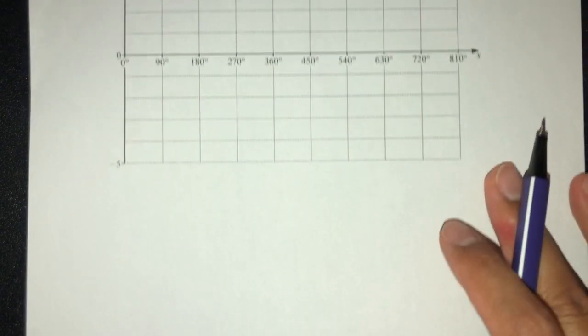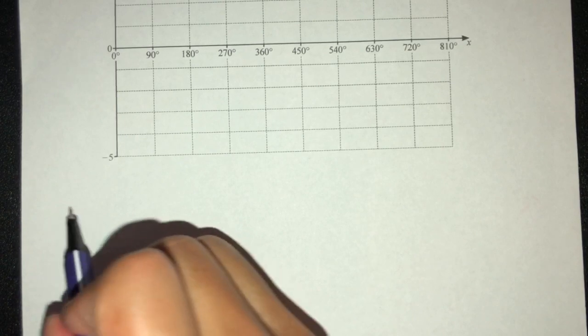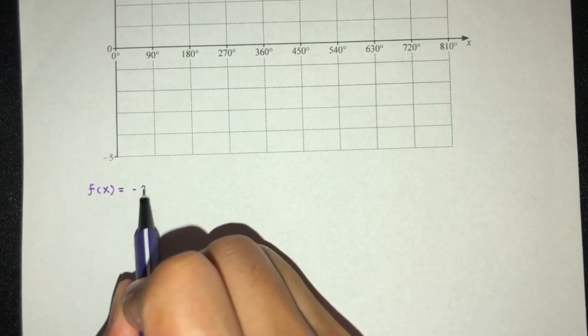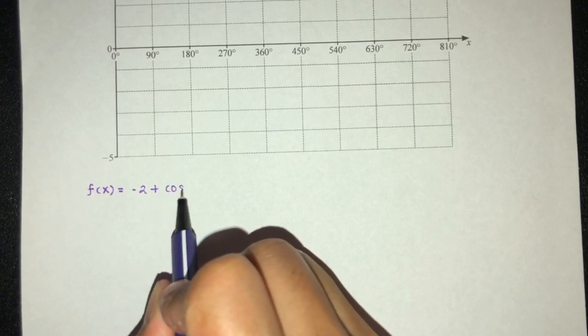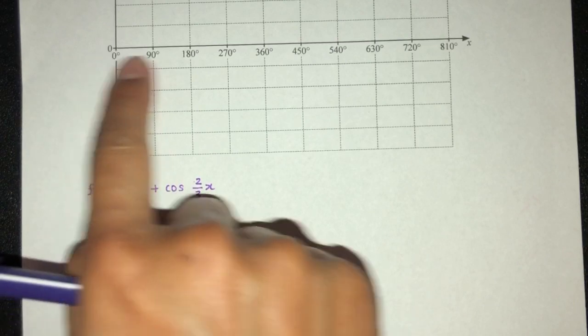Let's make our life easier. So one by one, right? Here we have f of x is given to you by minus 2 plus cos 2 over 3x. Now let's input all those values as well.